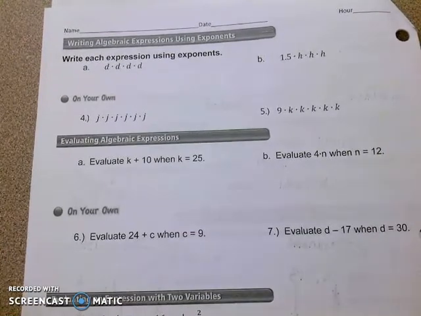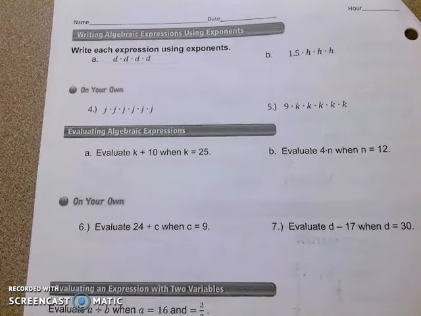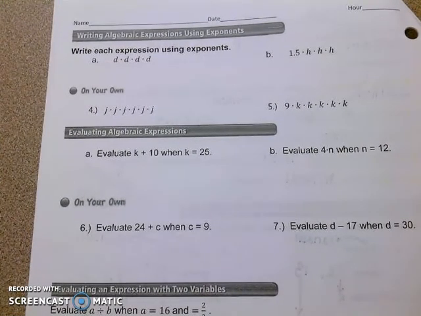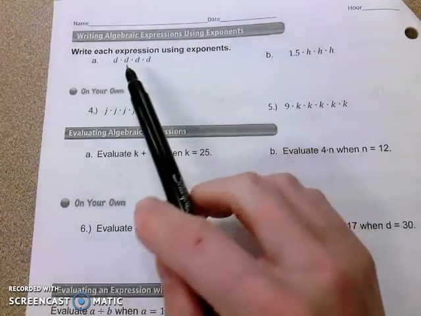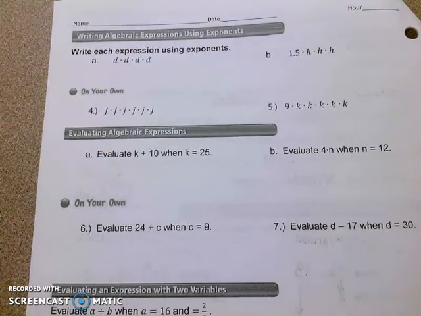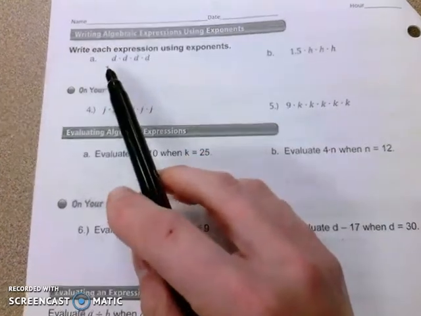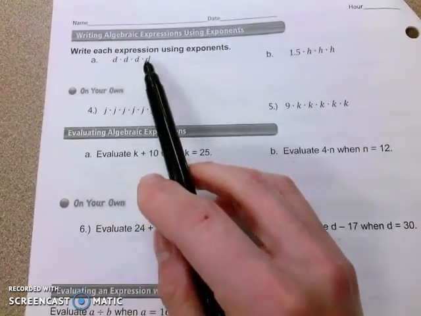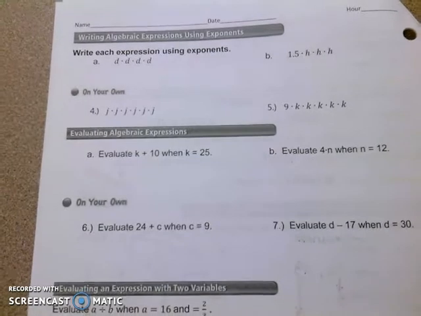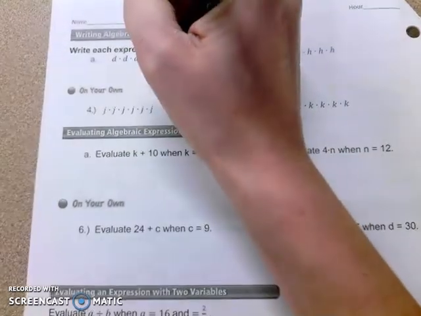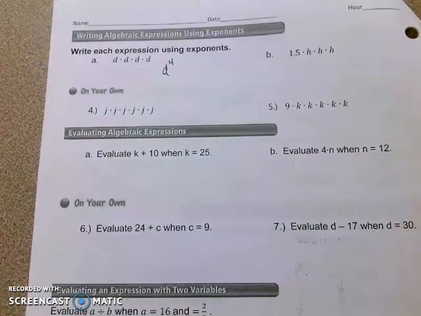Okay, let's turn our page over and go ahead and look at writing algebraic expressions now that have exponents, kind of like we saw the z squared on the first page. So if we write an expression using exponents, it's just like writing an expression with exponents with numbers as well, like 2 to the 4th power, 3 to the 2nd power, and so on. We're going to do the same thing with our variables. So in this case, I have 1, 2, 3, 4. D is being multiplied by itself 4 times, so I would put D to the 4th power.